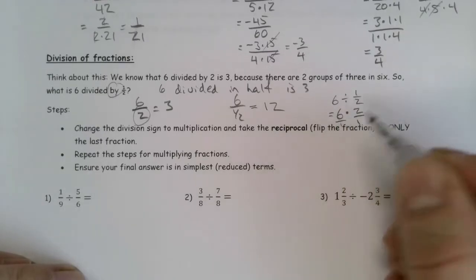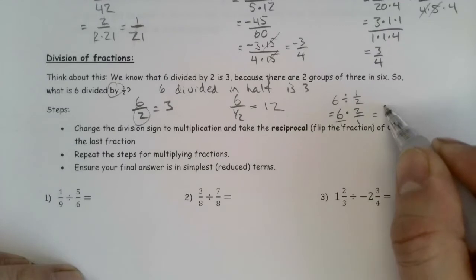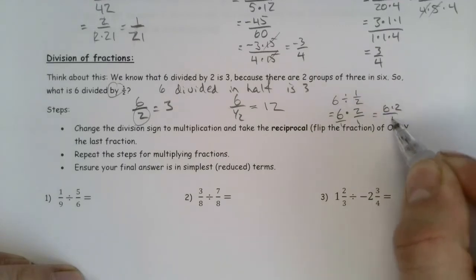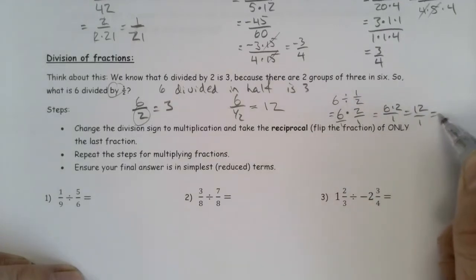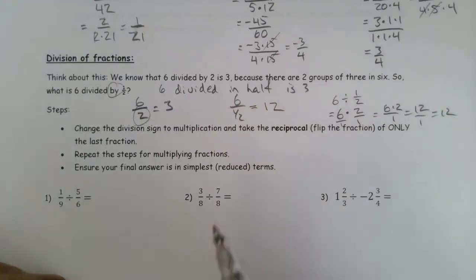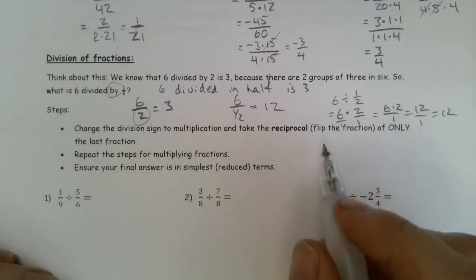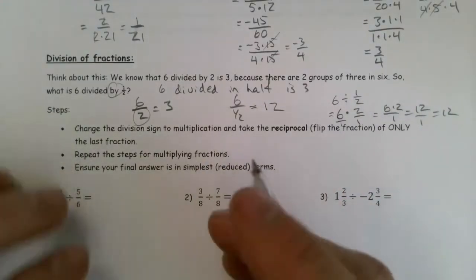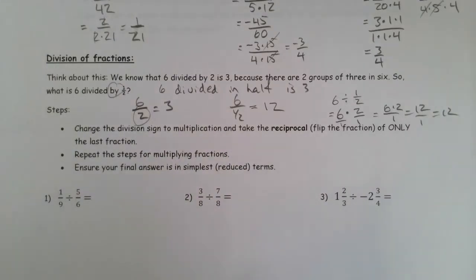In which case I would write that as 6 over 1, and this becomes 6 times 2 over 1, which would just be 12 over 1, or just 12. You multiply by the reciprocal. Okay, so that's the step here. We're going to convert division into multiplication. So that's what we do.